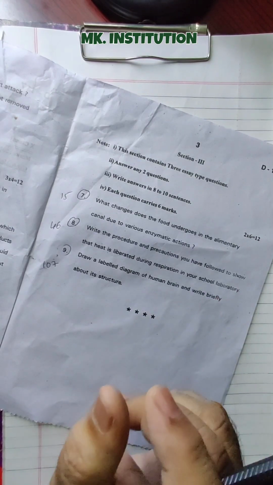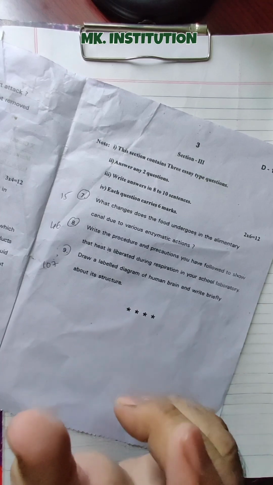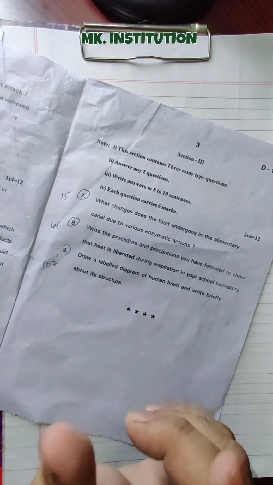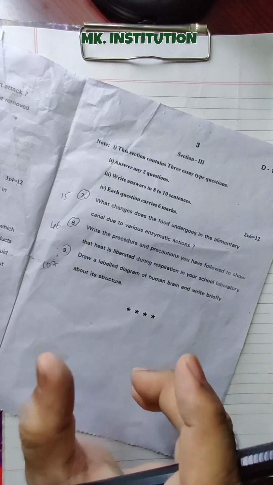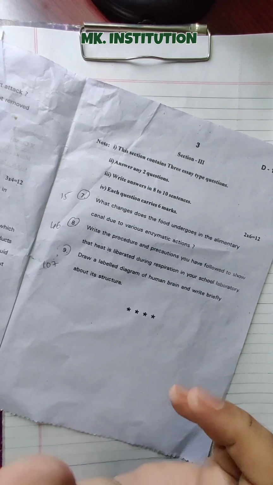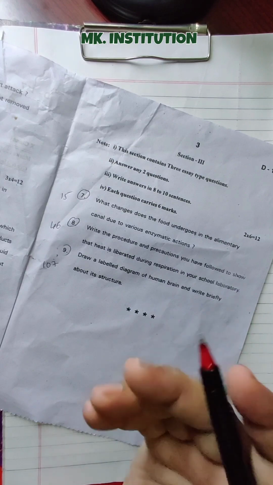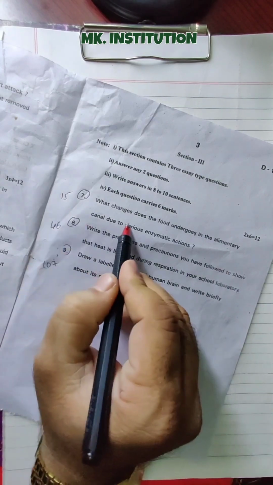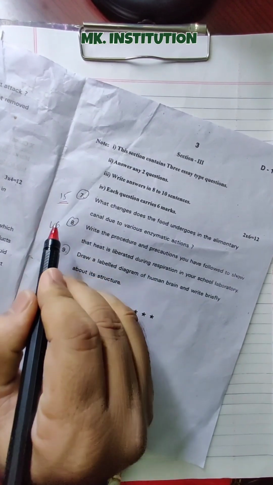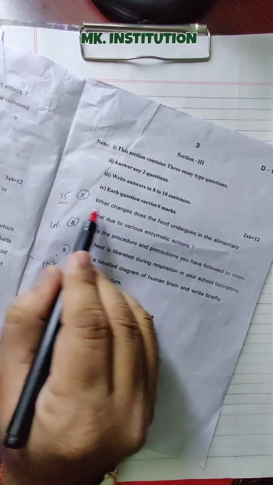Otherwise the food would take nearly 7 to 8 hours to digest. But because of the catalysts present in our stomach, nothing but enzymes, different types of enzymes are produced by glands and organs here, and they help you. Clear? This answer you will find on page number 15. On page number 15 in the bio textbook you will find this answer.